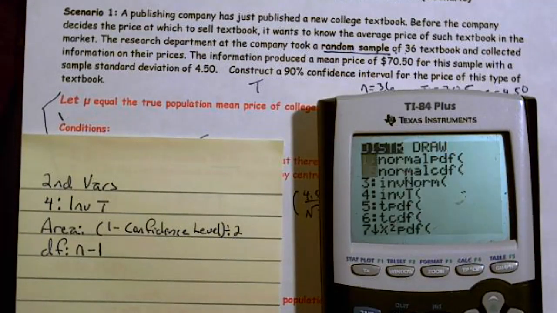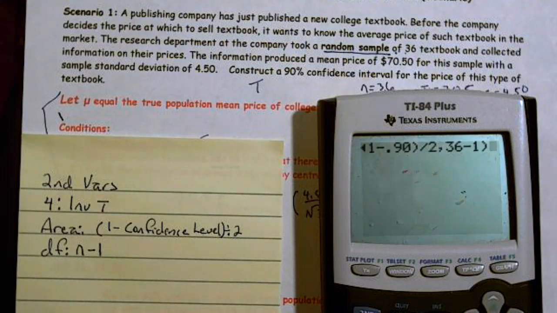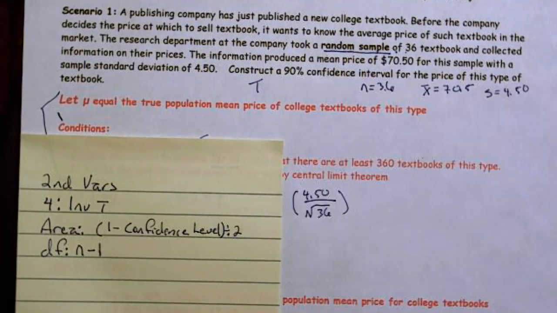Second vars, inverse t. And we said we wanted a 90%, so parenthesis 1 minus 0.90, close parenthesis, divided by 2. Degrees of freedom, which in this case, we had a sample size of 36, so 36 minus 1, or you could just type in 35. And I end up getting a t star of 1.689.